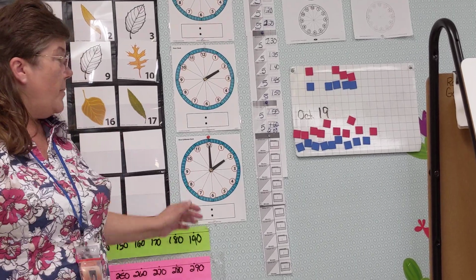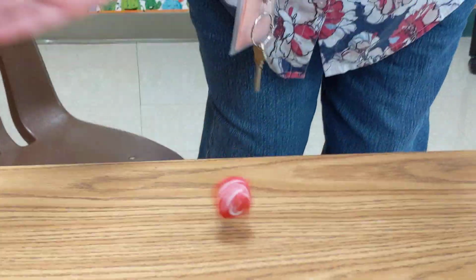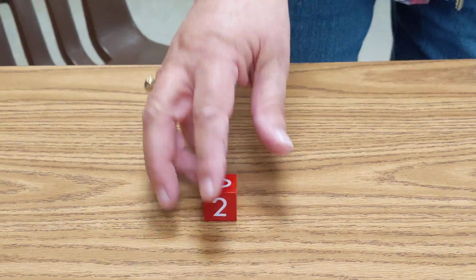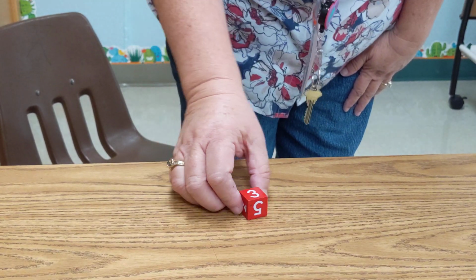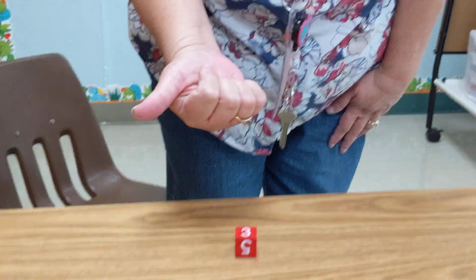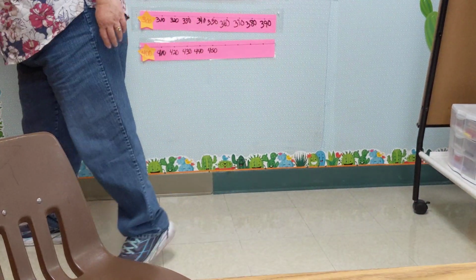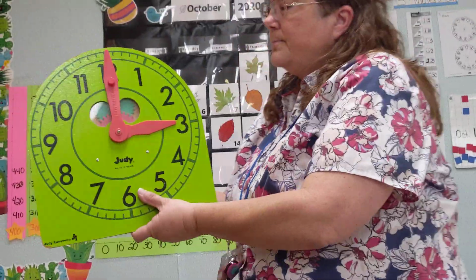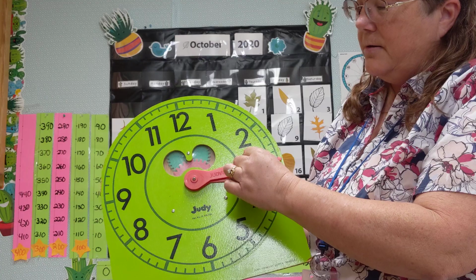So let me start by rolling our dice. Let's do it again. 3. So what is 3 5s? 3 sets of 5s. 5, 10, 15. We can also double check on our clock. 5, 10, 15.